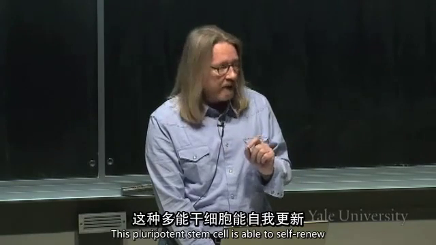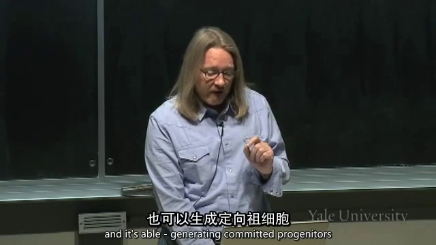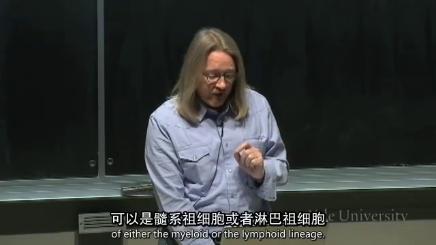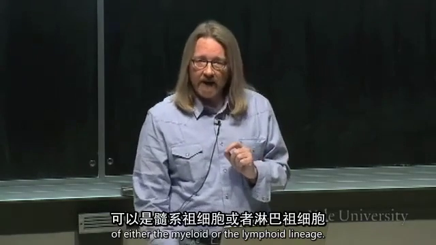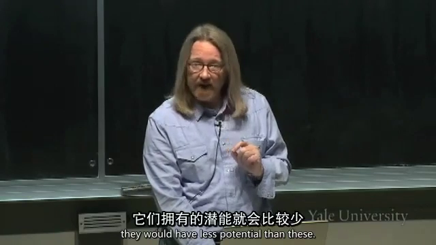Okay, so this is an example of that asymmetric division. This pluripotent stem cell is able to self-renew, and it's able of generating committed progenitors of either the myeloid or the lymphoid lineage. And so if I got these two cells, they would have less potential than these.